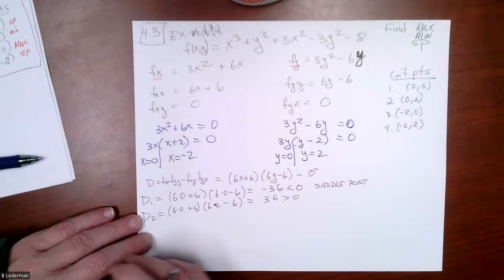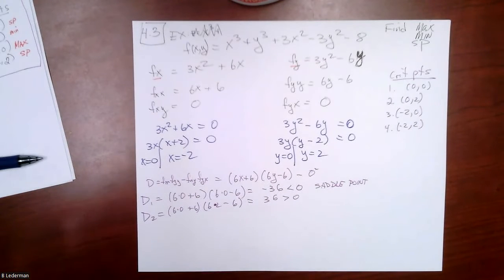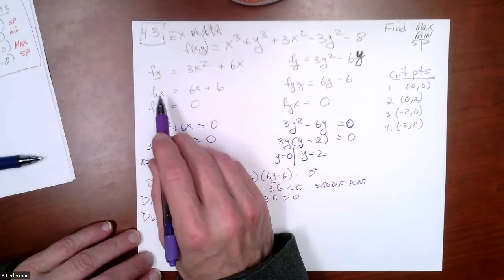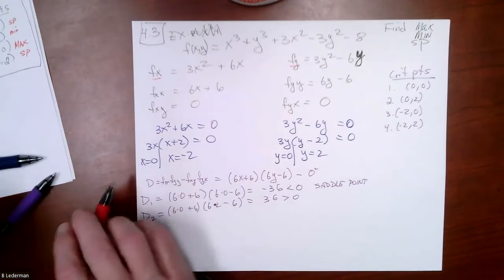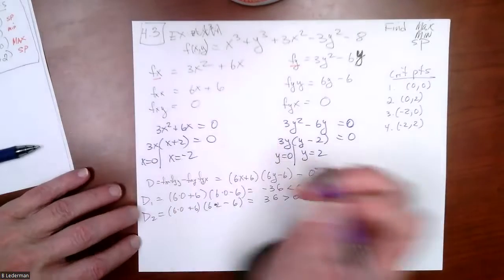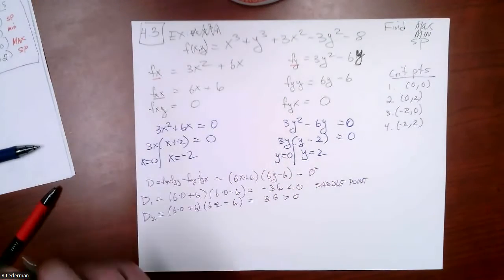And since D is positive, I know it's a max or min, but I've got to figure out which one it is. And I do that with my fxx, this guy right here. Let me underline that. We're going to have to refer to that.